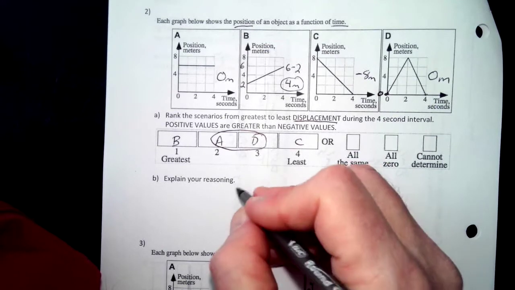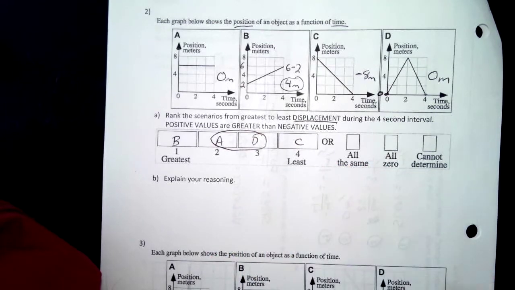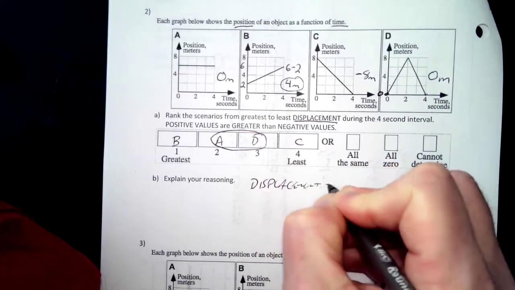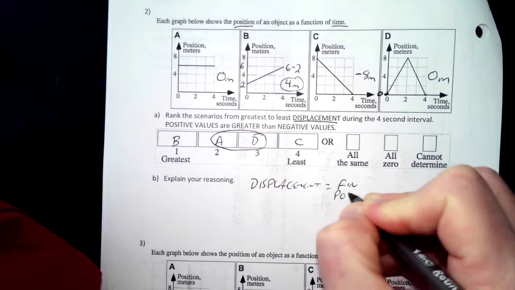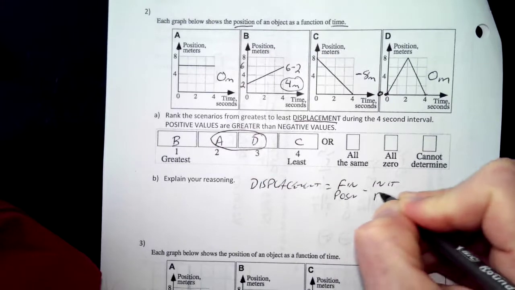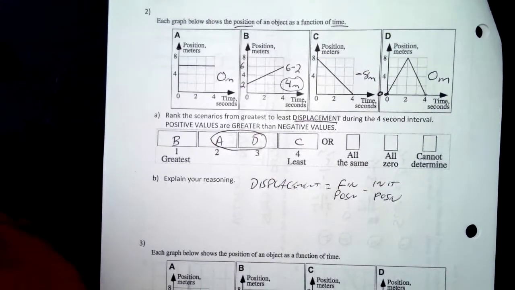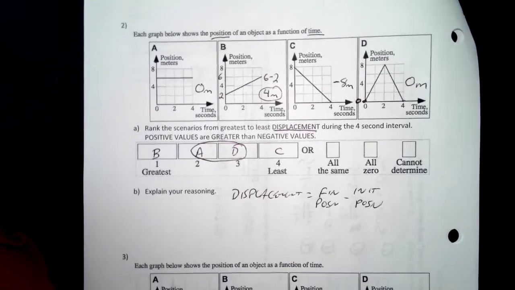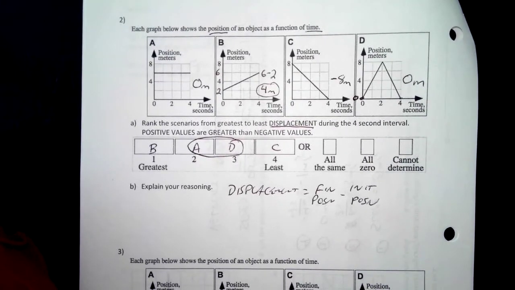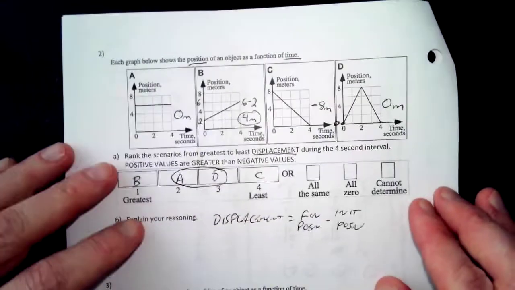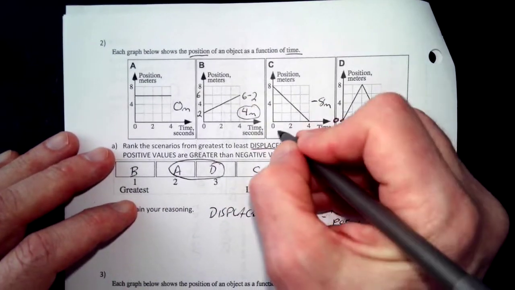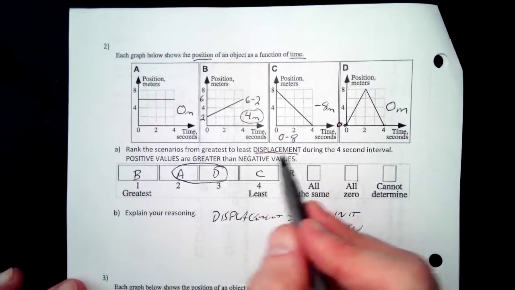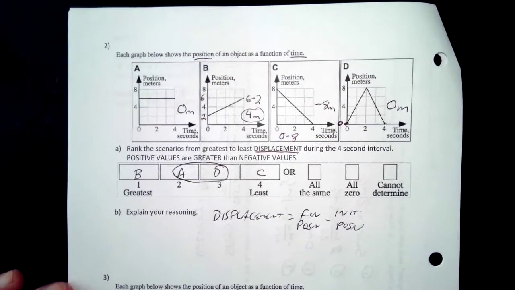Explain your reasoning. All right? I will leave that because we know displacement is just final position minus initial position. All right? Scooching it down. If you got a question, go. We always go final position minus initial. So it wouldn't be 8 minus 0. It would be 0 minus 8. But that's a good question, okay?